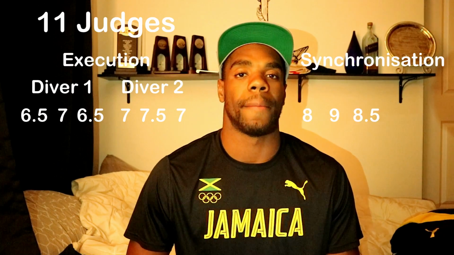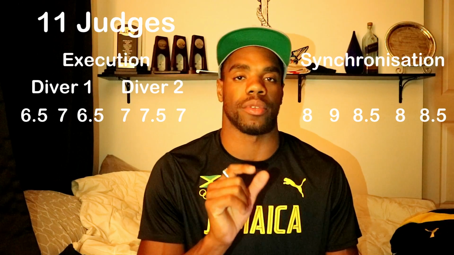Synchronized diving is a little bit more complicated as there are 11 judges. 6 of these judges are for execution, with 3 judging one diver purely on how well they execute the dive, and then 3 judging the other. The panel is completed by 5 more judges who give scores based on how well the divers are able to stay in synchronization. To find the average raw score, the process is as follows.